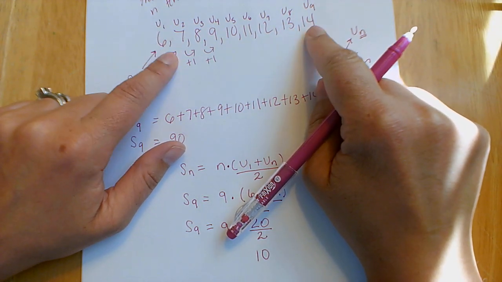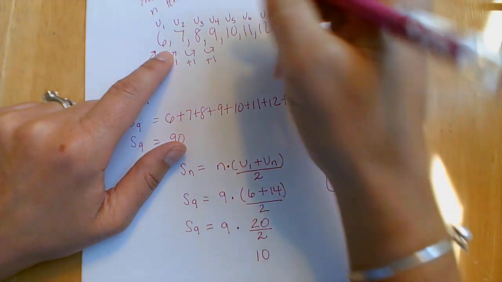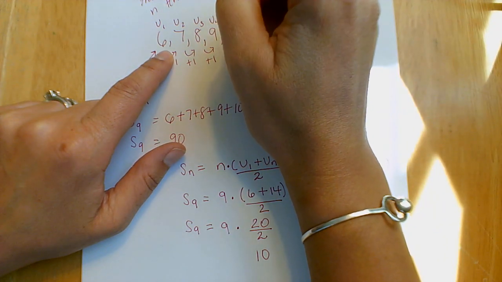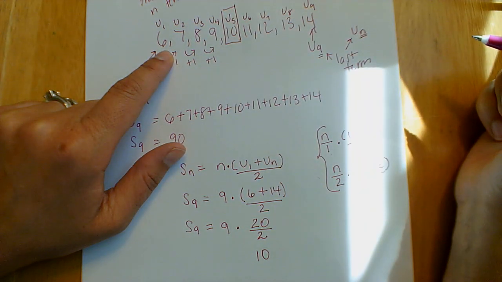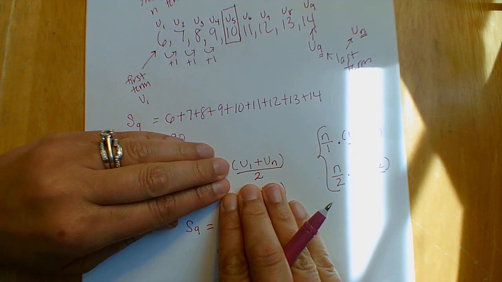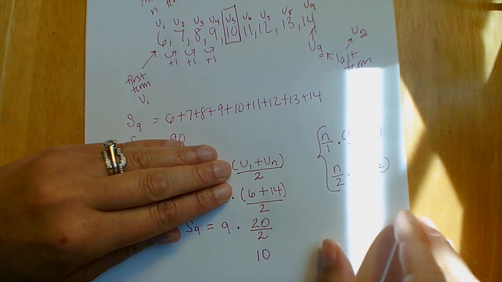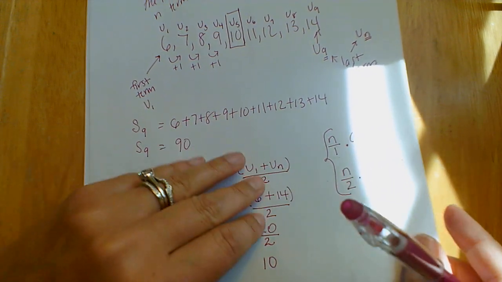Where in this series of numbers do you see the number 10? That's right. The number 10 is the middle number. Have you seen this formula before? U sub 1 plus U sub n divided by 2. Maybe you've seen this formula before.